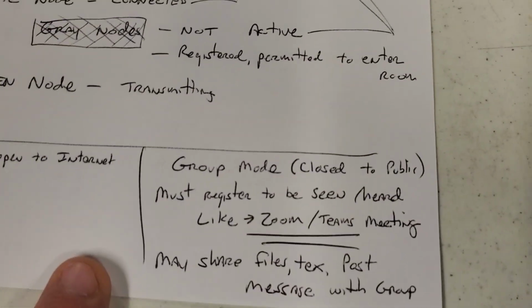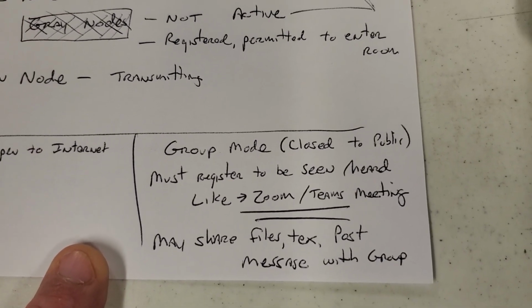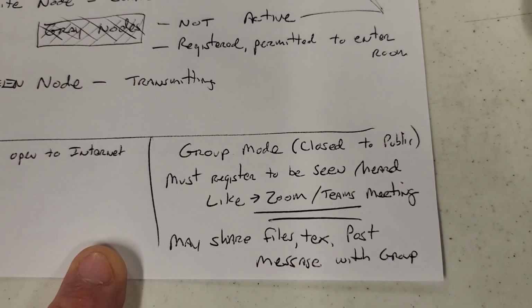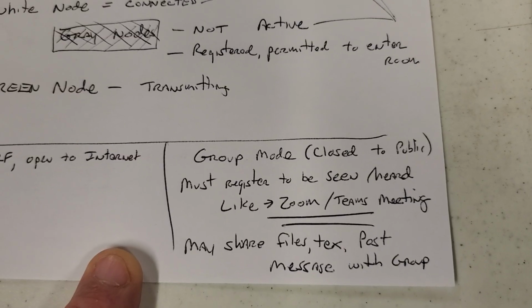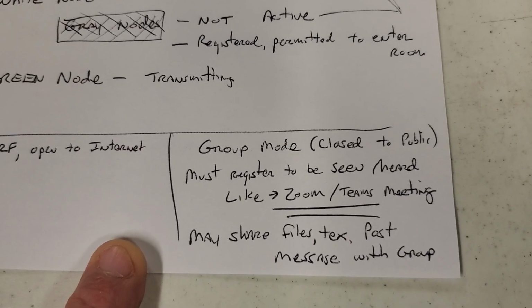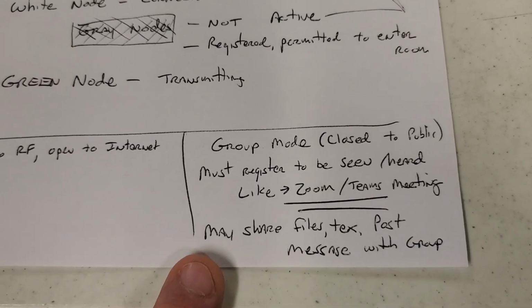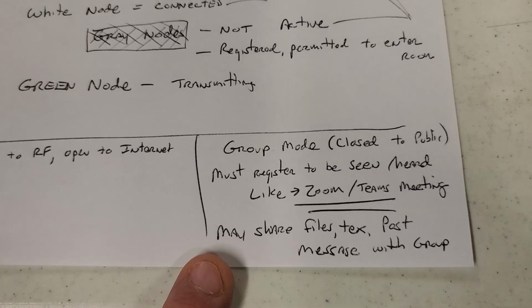But when you go into the group mode, that closes it to the public. You must be registered to be seen or heard. It's kind of like a Zoom or Teams meeting. You have to check in, and then once you get there, someone has to let you in the door. And that's what this is, except it's for ham radio. That's really kind of cool. And once you're in that room, you can share files, texts, and post messages with the group.